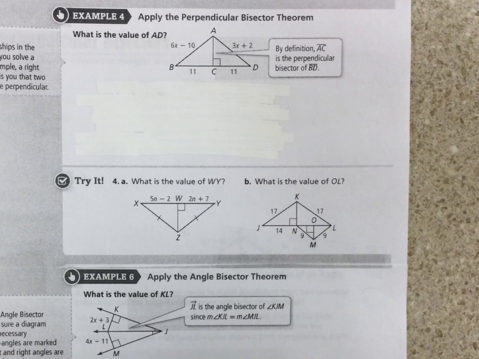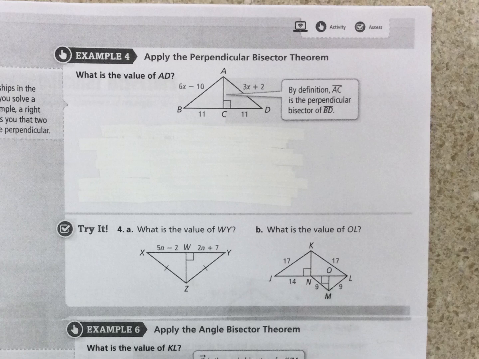All right, so what is the value of AD? AC is the perpendicular bisector. See, it's perpendicular and it bisects this. So I know that A is on it and it's equal distance to the ends of the segment.